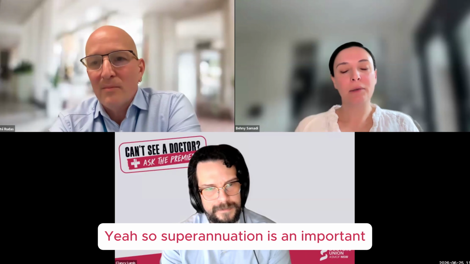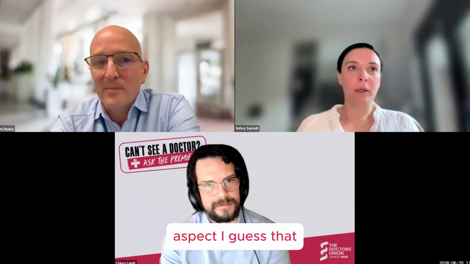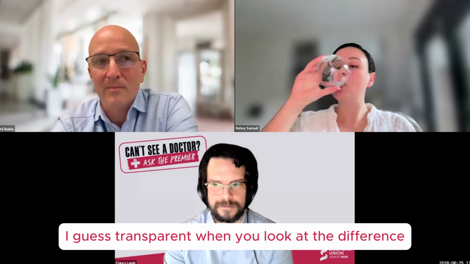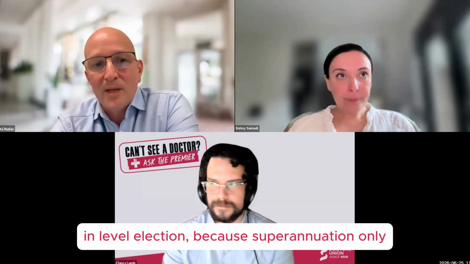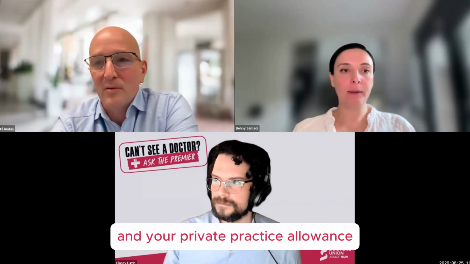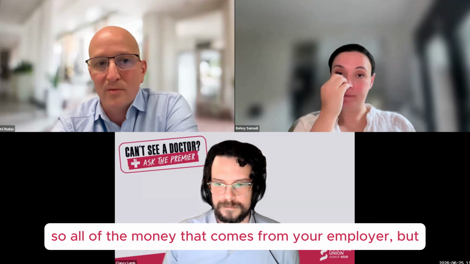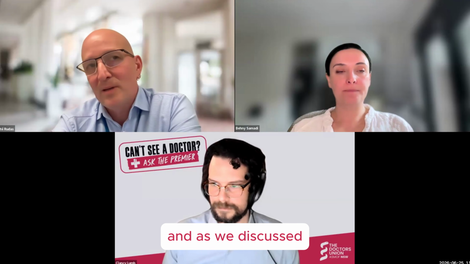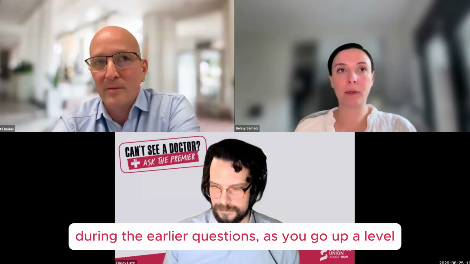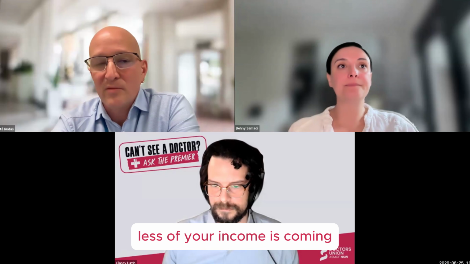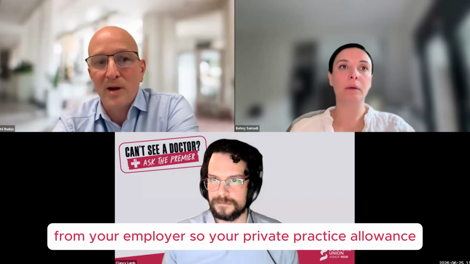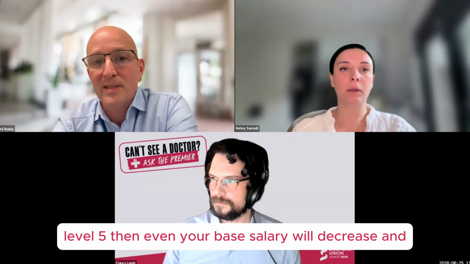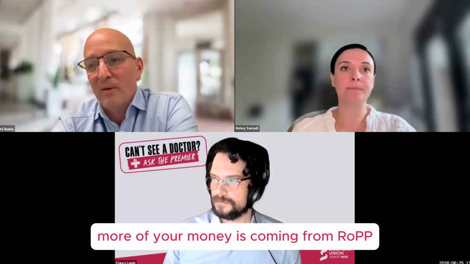Yeah, so superannuation is an important aspect, I guess, that people often don't consider, and that's not very transparent when you look at the difference in level election. Because superannuation only gets paid on your salary, your special allowance, and your private practice allowance, so all of the money that comes from your employer. But importantly, superannuation is not paid on your right of private practice drawings. And as we discussed during the earlier questions, as you go up a level, less of your income is coming from your employer, so your private practice allowance will decrease. If you go up to level 5, then even your base salary will decrease, and more of your money is coming from right of private practice drawings.